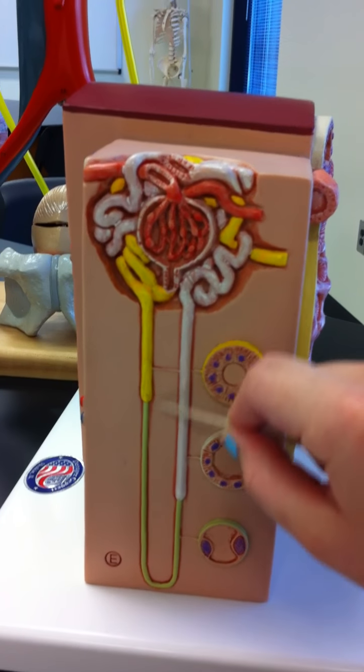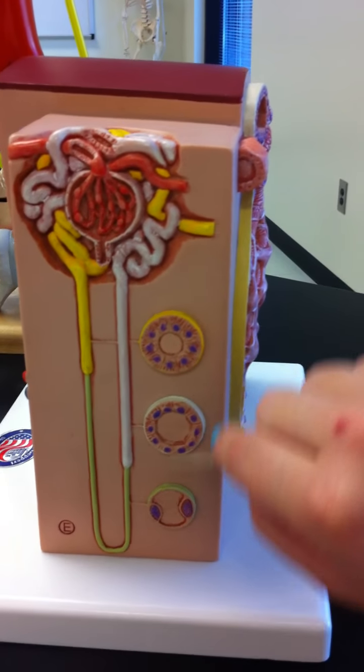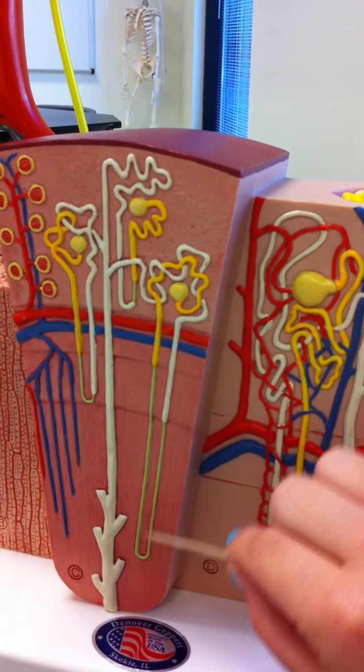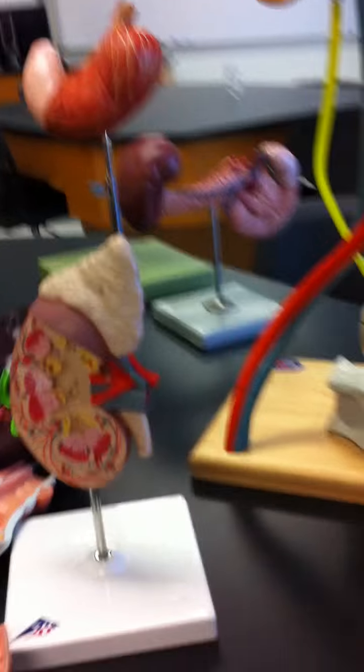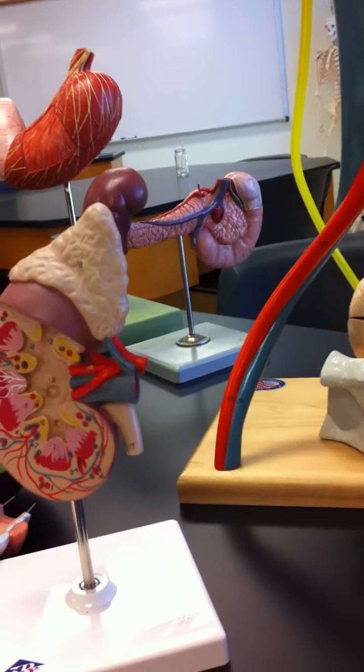Nephron and nephron loop. This is the loop. We're not positive, but we think this whole structure is a nephron, or all one of these structures with its loop is a nephron. Renal capsule is the same thing, the outer covering.